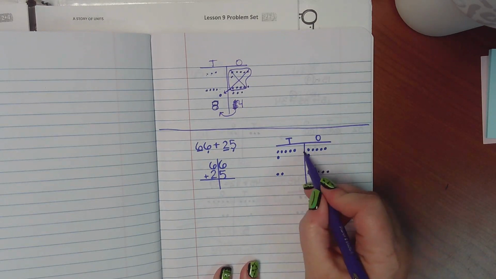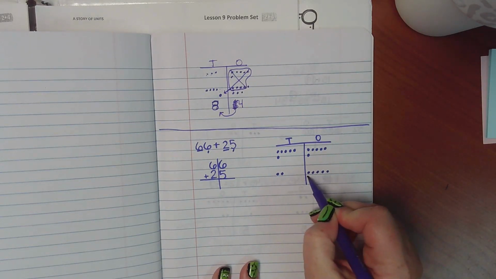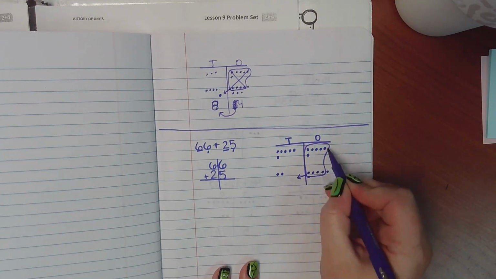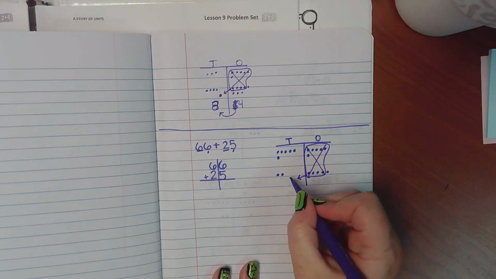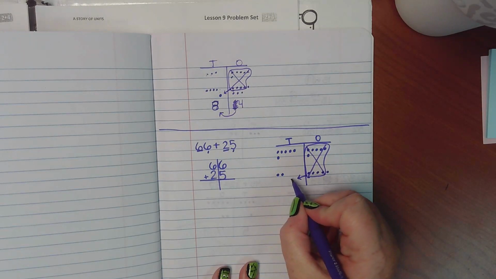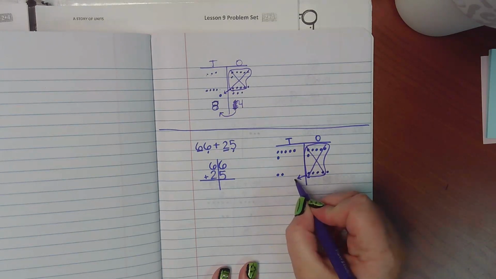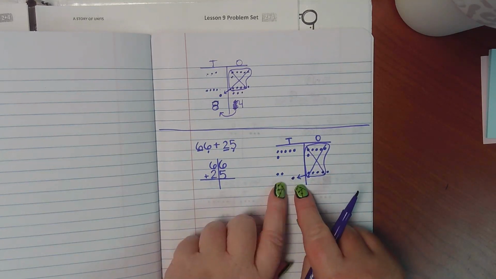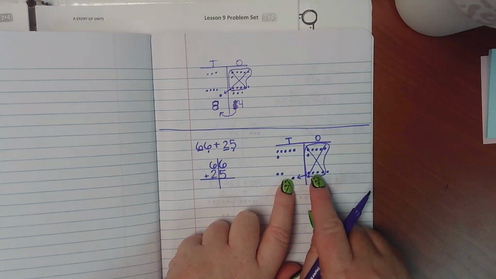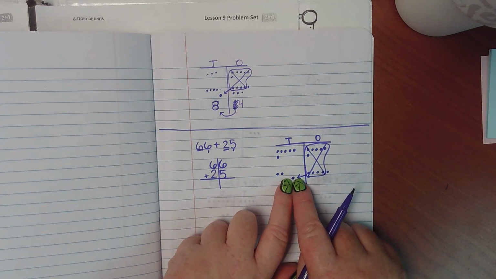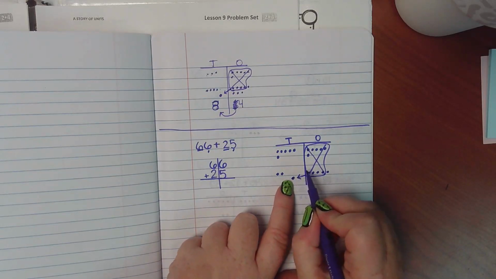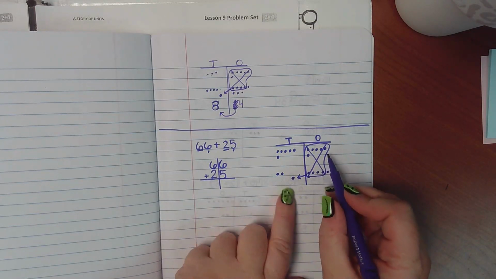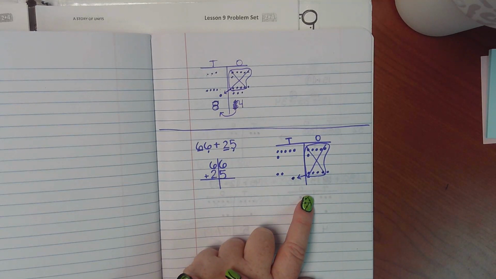So let's count up 10. I've got 6, 7, 8, 9, 10. Circle them up, bundle them up, and I'm going to take them where? Noah? To the tens place. Yep. What do we sing? Moving on up to the tens place. All right, so we moved all of these. The 10 got turned into a 1 in the tens place. But that 1 still equals 10. This is 10 and this is 10. It's just written differently.